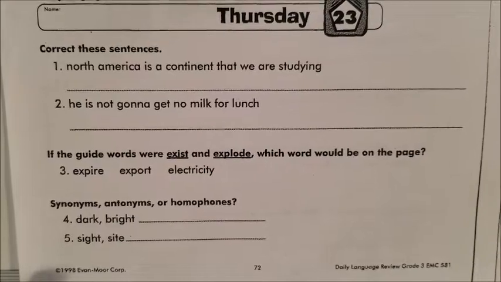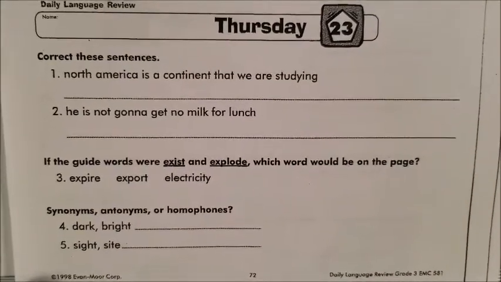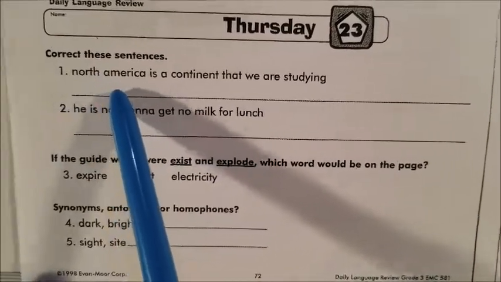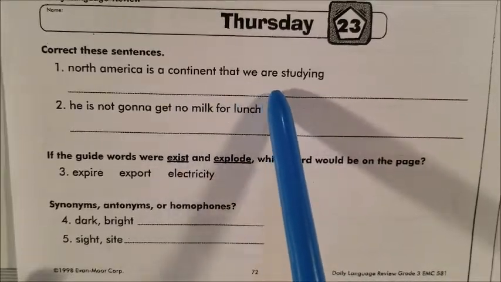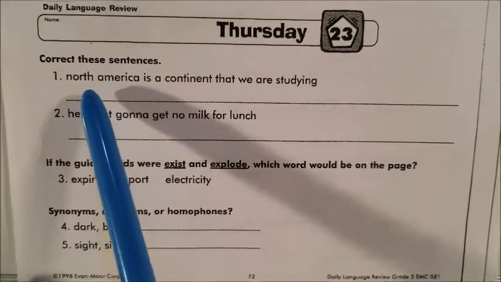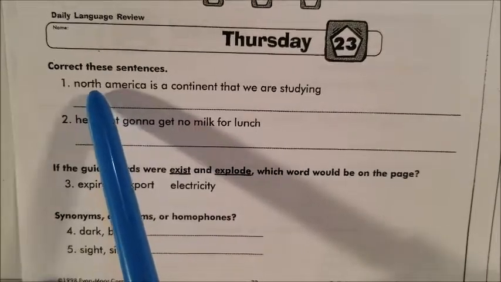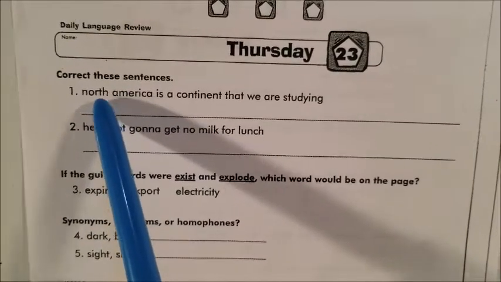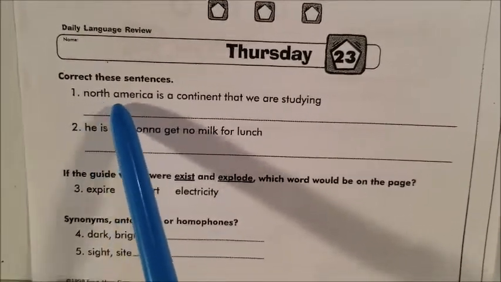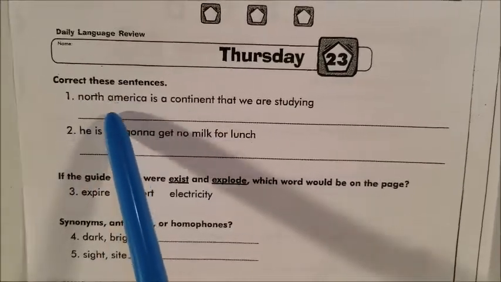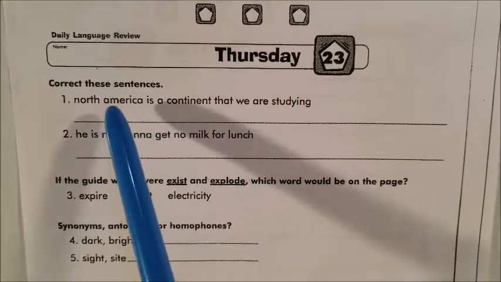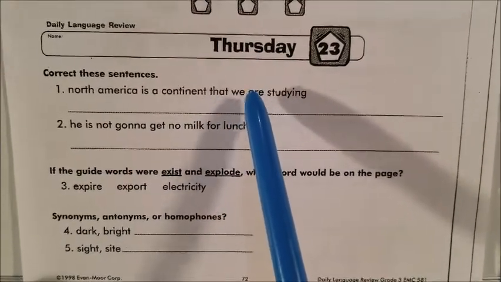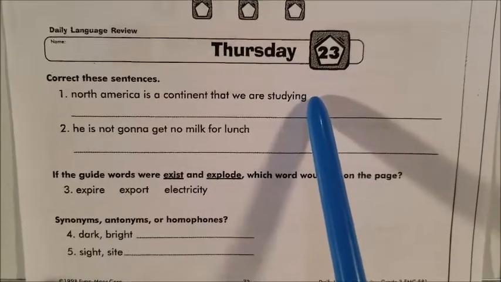Let's take a quick look at our daily language review, boys and girls. We can see here that it says, correct these sentences. North America is a continent that we are studying. Well, that's an information sentence. That's a statement. North America, well, of course, beginning sentence, but North America, that's a special place. That's a proper noun. That's a continent. That N and A have to be capitalized. That we are studying. Period, I would think right there, right?